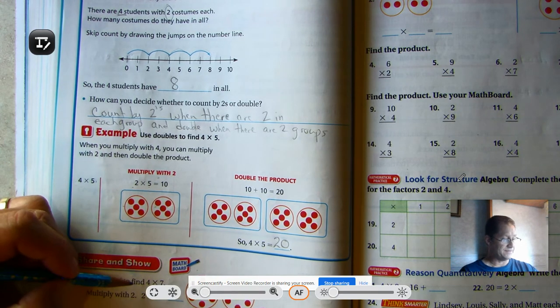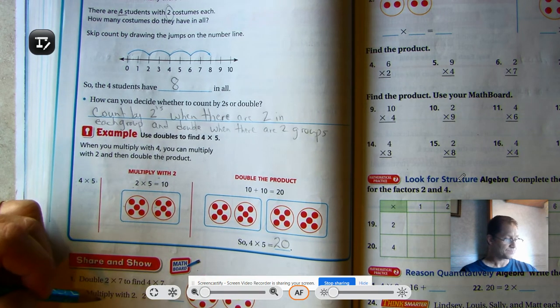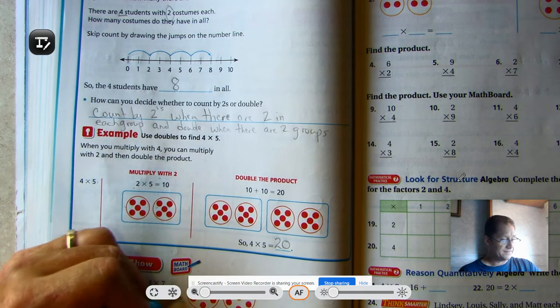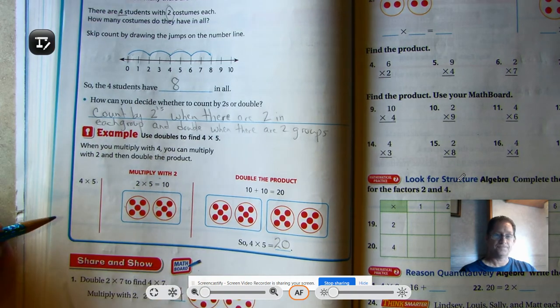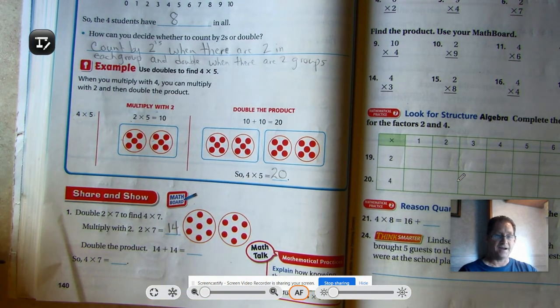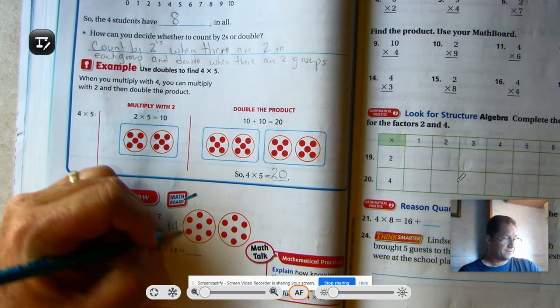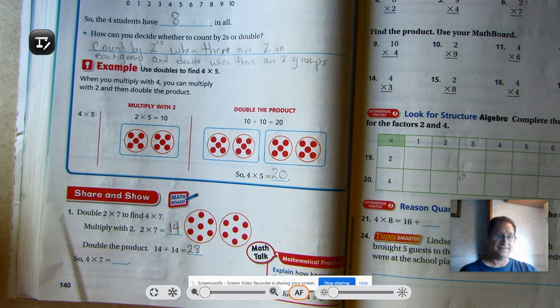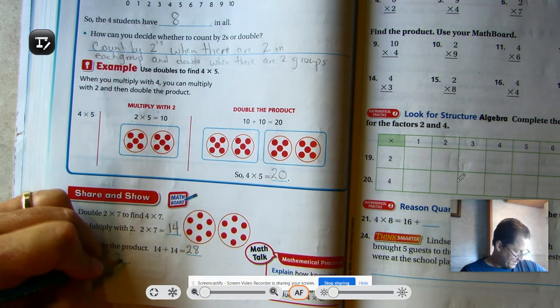Double 2 times 7 to find 4 times 7. Multiply with 2. So 2 groups of 7 is 14. Now double that to find 4 times 7. 14 plus 14 is 28. So 4 times 7 is 28.